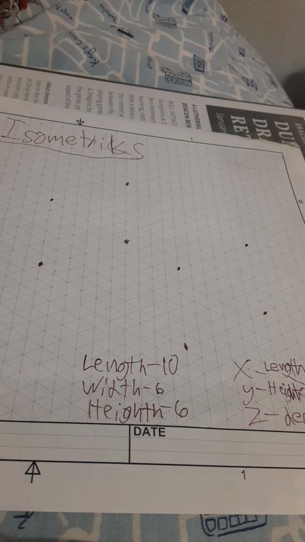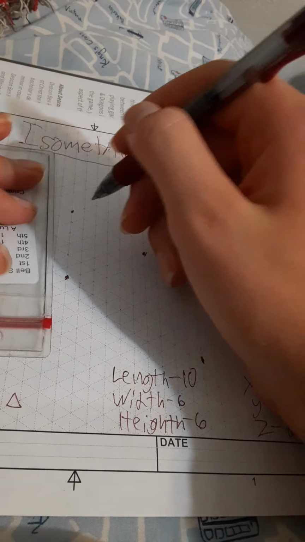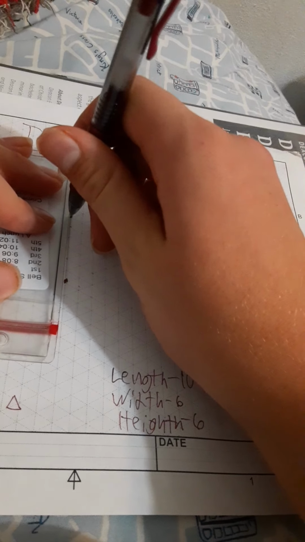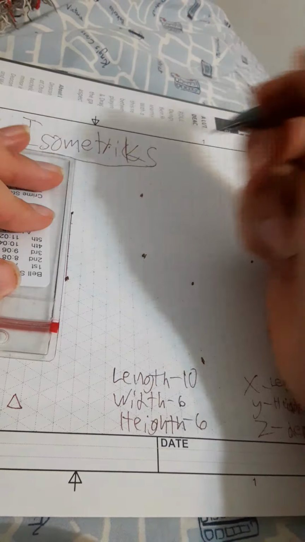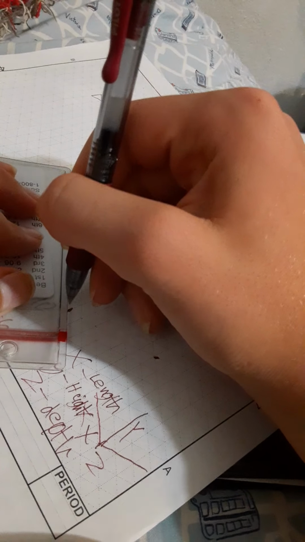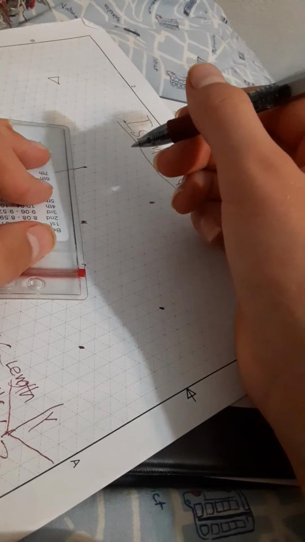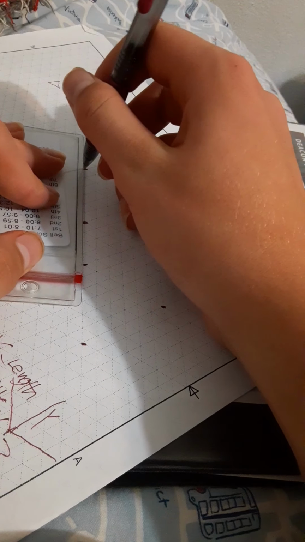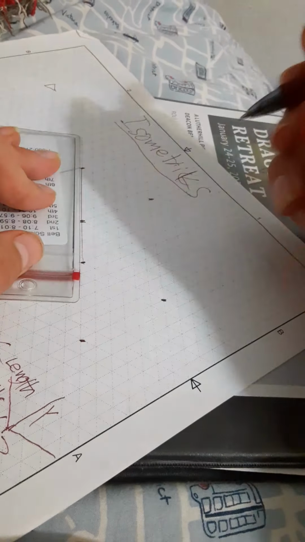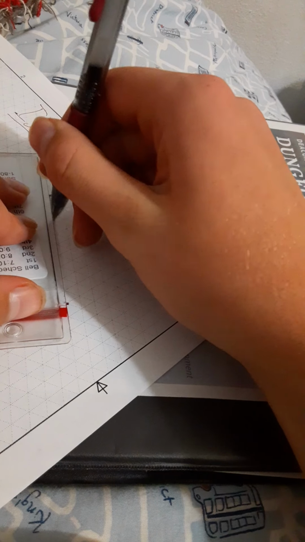Now get out your ruler or whatever you're using and trace out the lines. Like I said before, make sure these lines are light.